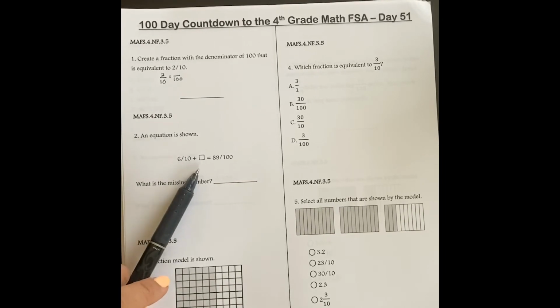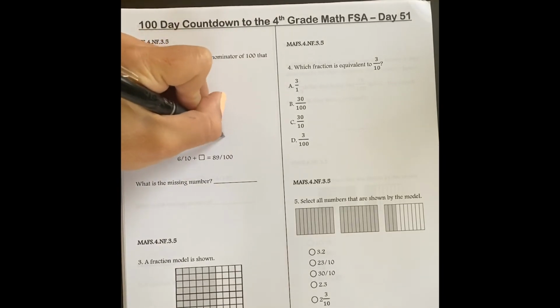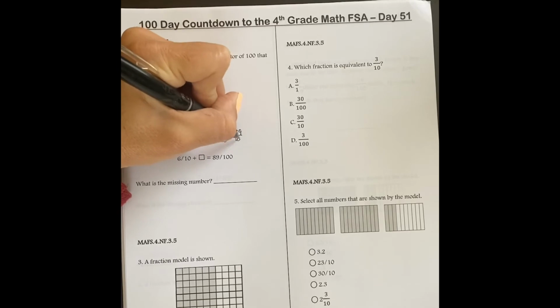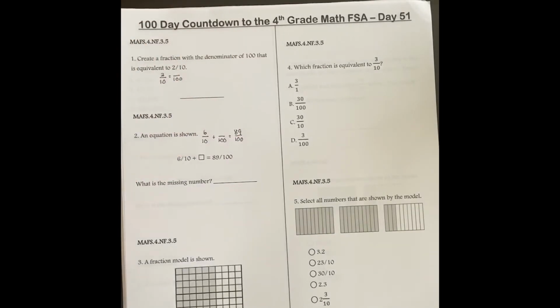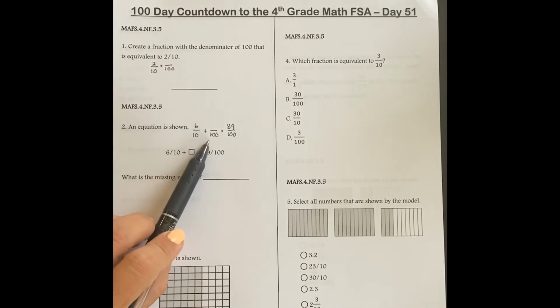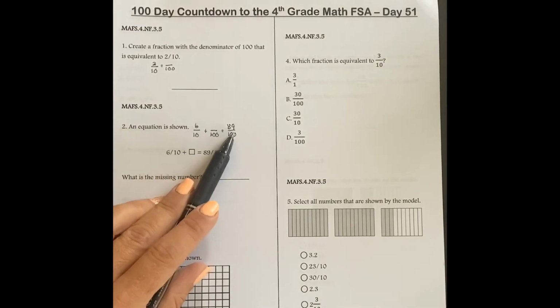So here we have 6/10 plus what over 100 equals 89 over 100. Let's talk about how we would solve this. So I don't know if you remember, but one of the things that we learned is that you cannot add fractions that have different denominators. So one of the common mistakes that I see students make here is they say, okay, well, what number plus 6 equals 89?